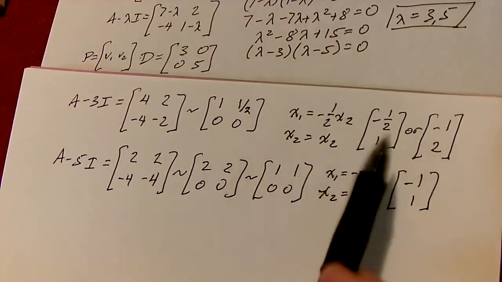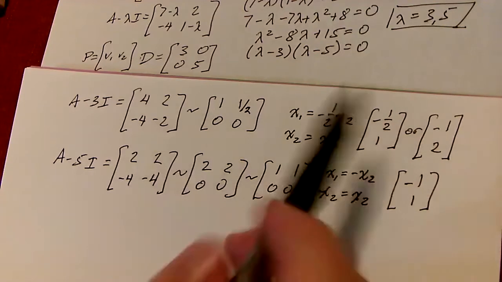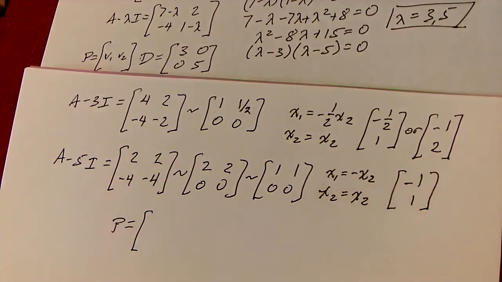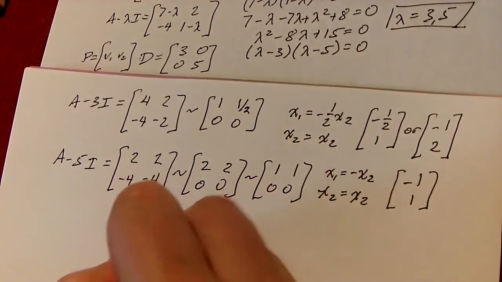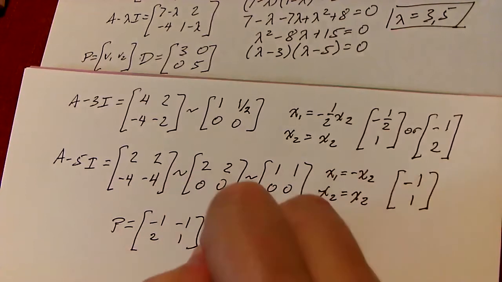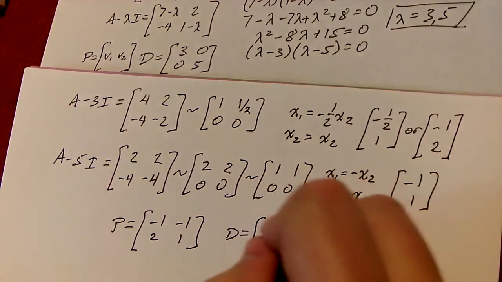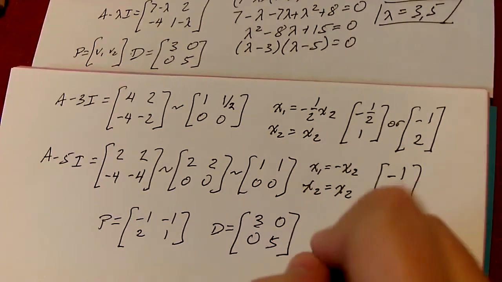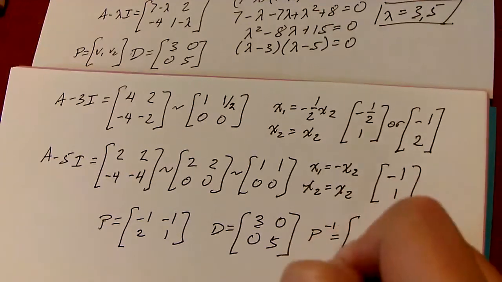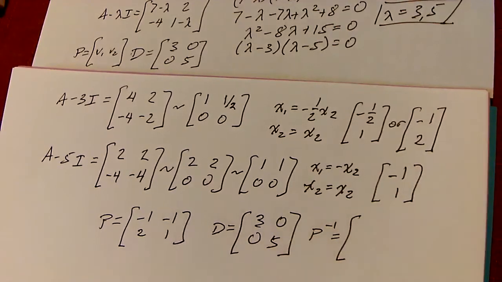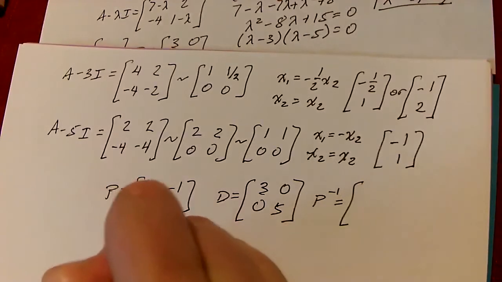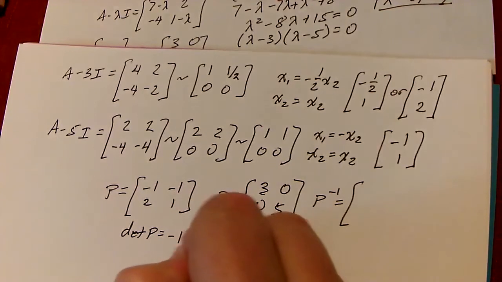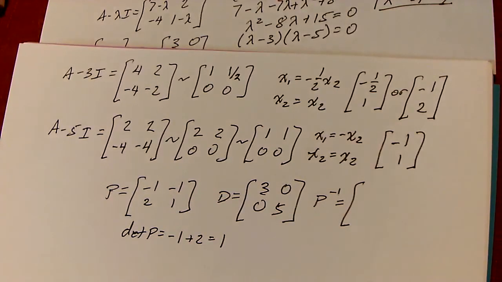So I know that if I multiply these vectors by these values, it will give me AX. So my matrix P is exactly these eigenvectors. So -1, 2, and -1, 1, and my matrix D is exactly those eigenvalues, 3 and 5 on the diagonal. And then P inverse, I can find using my methods for finding inverses. So I take the determinant. So what's the determinant of P? The determinant of P would be equal to -1 plus 2. So I get 1 for the determinant of P. That's going to make the computations easy. That's good.